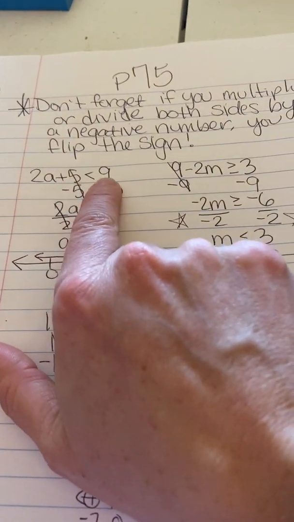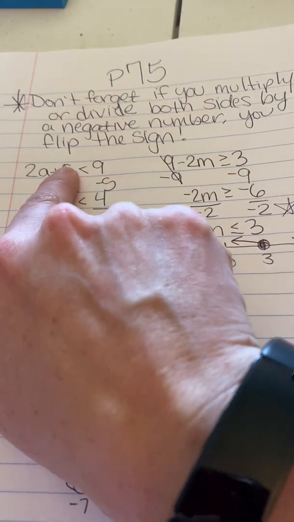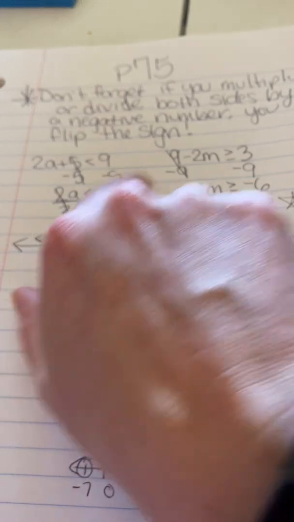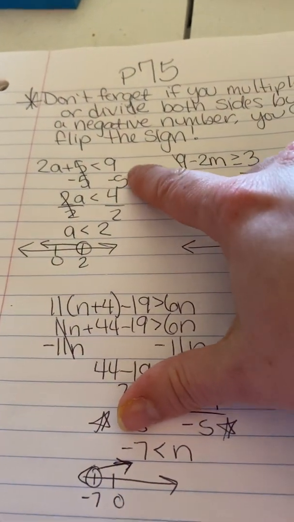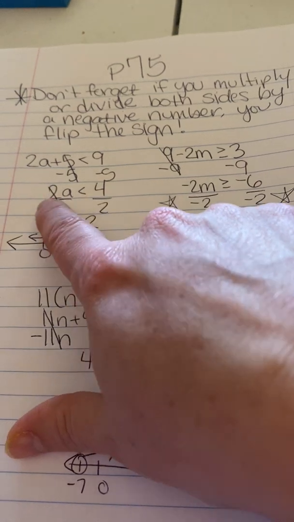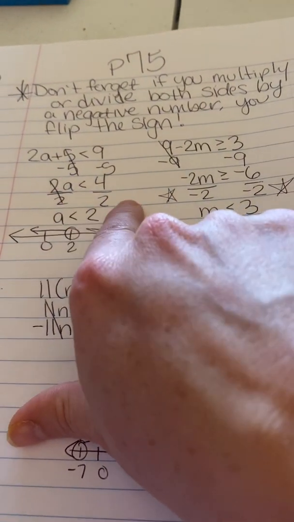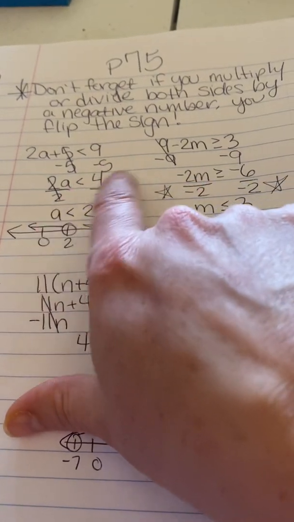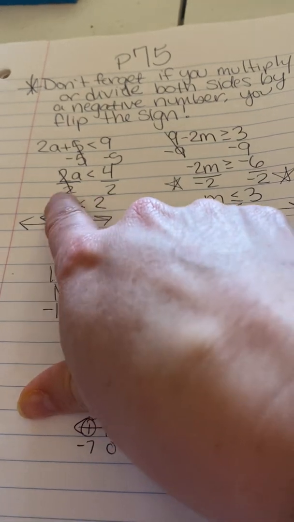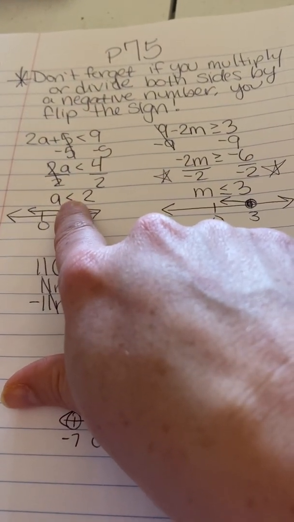2a plus 5 is less than 9. First thing you have to do is get rid of this 5. You're going to move the constants together, so you subtract 5 from both sides. 9 minus 5 is 4. So then you have 2a is less than 4. The opposite of 2 times a means you have to divide. Divide both sides by 2, and you get a, and then 4 divided by 2 is 2. I divided by a positive number, so my inequality sign stays the same.